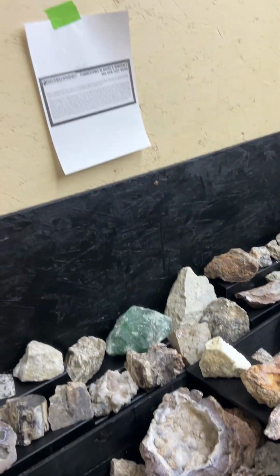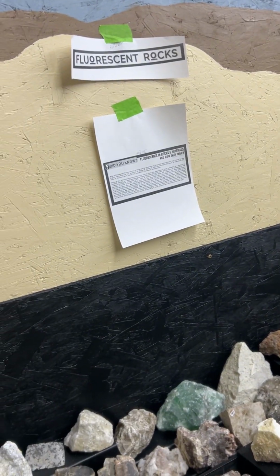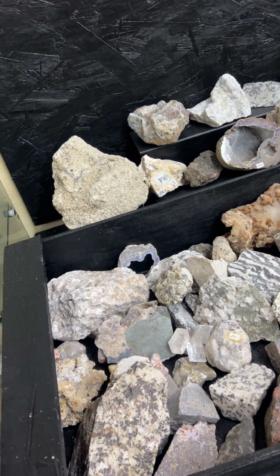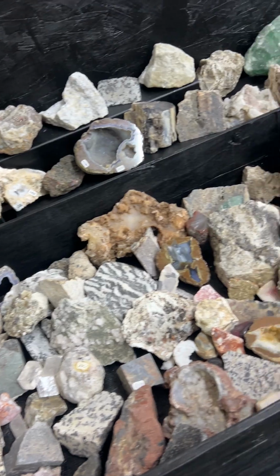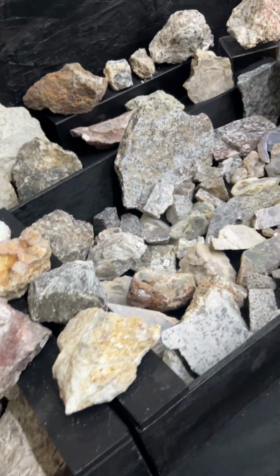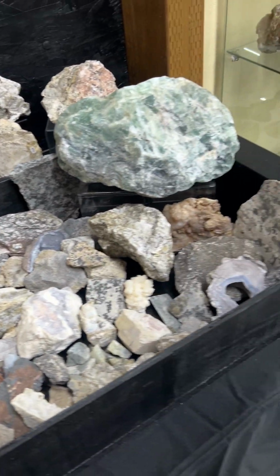And then this is one of the most fascinating displays to me, and this is on fluorescent rocks. We'll add this to the end. We can turn off the lights and you can see what it looks like. But take a good picture in your mind of what the rocks look like, just regular old rocks.